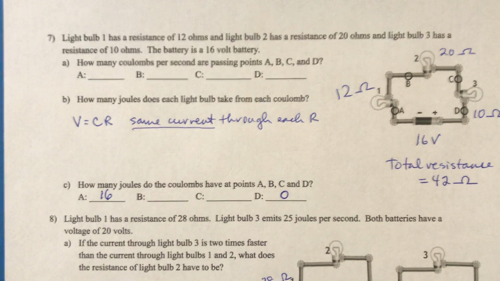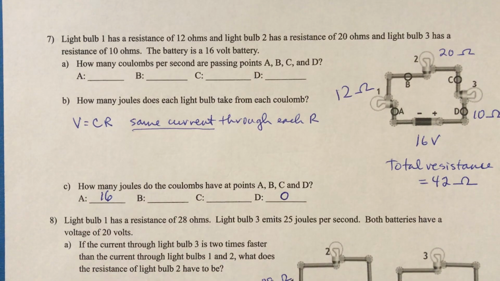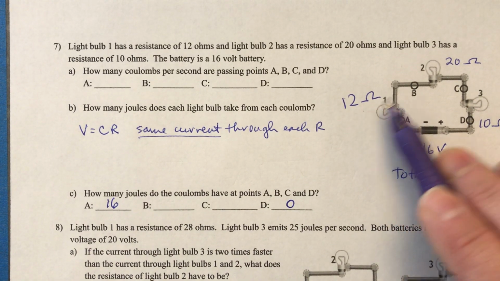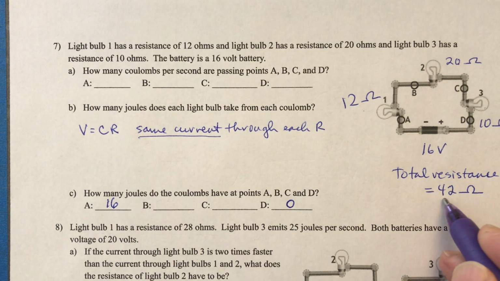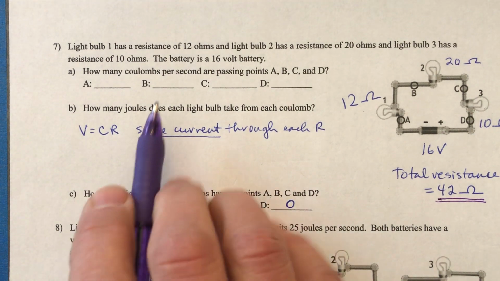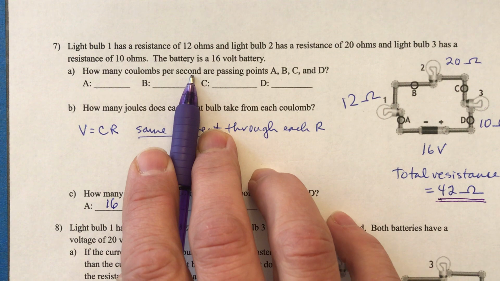Okay. In number 7, how many coulombs are passing each point? Well, we have 12, 20, and 10. So the total resistance is 42 ohms. Now, coulombs per second, that's a measure of current.